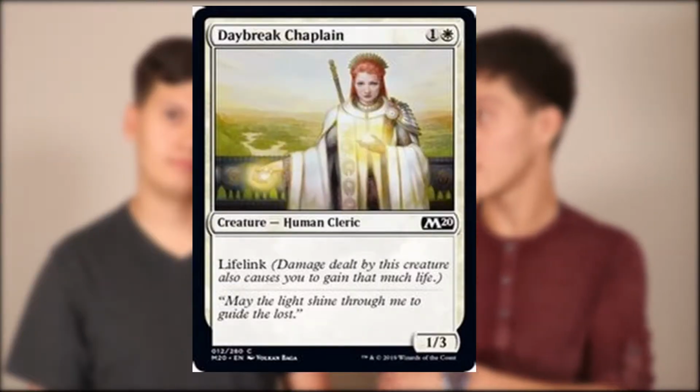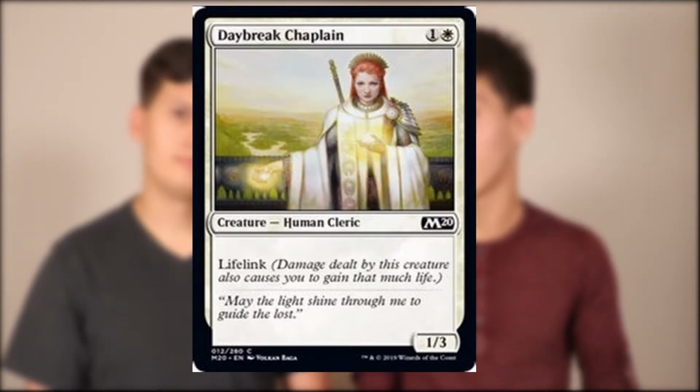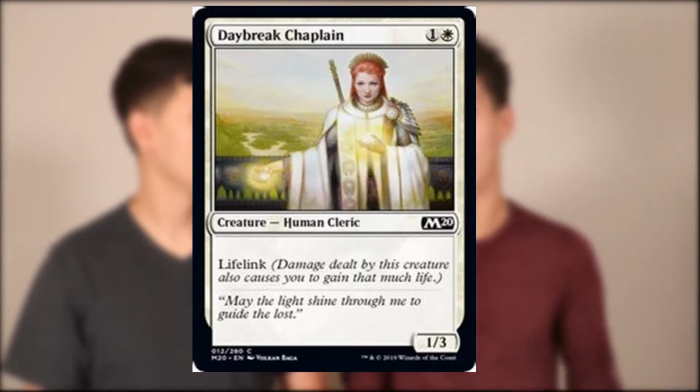How about Lifelink? What is Lifelink? Lifelink is whenever your creature with Lifelink deals damage to another creature, a planeswalker, or even a player, you're going to gain that much life back. Okay. I think I understand.